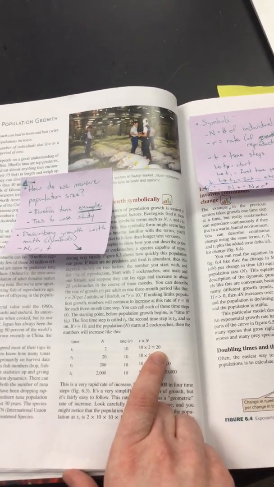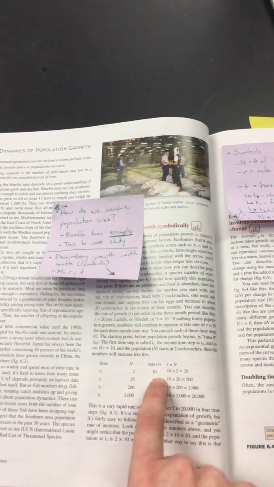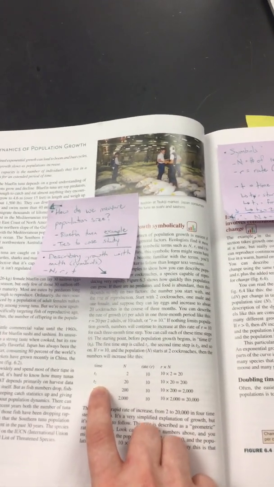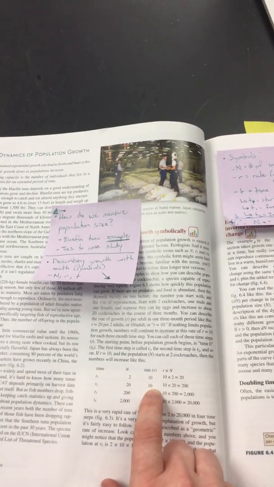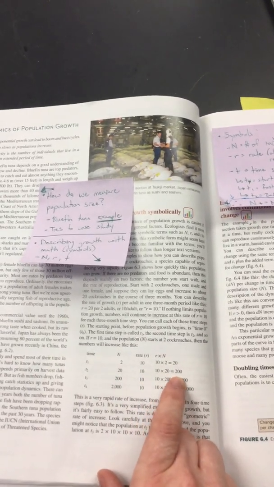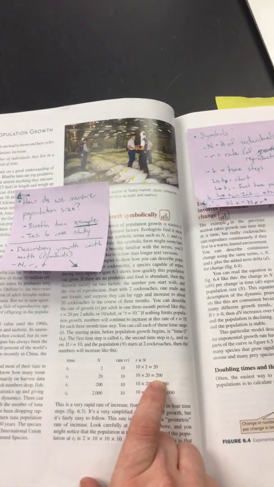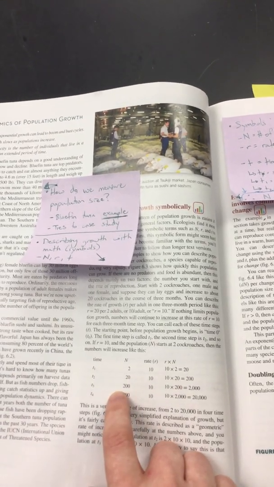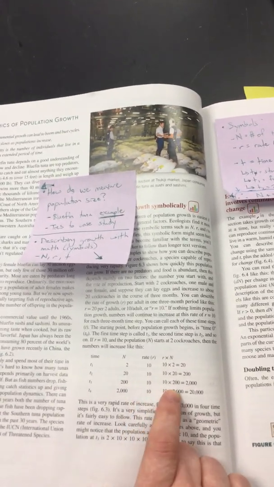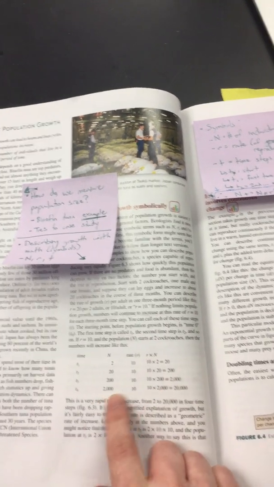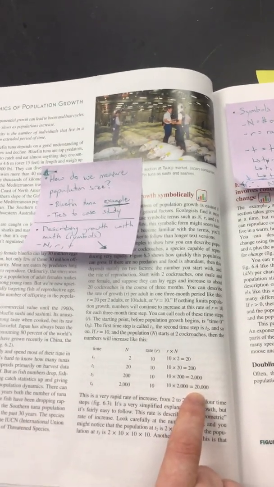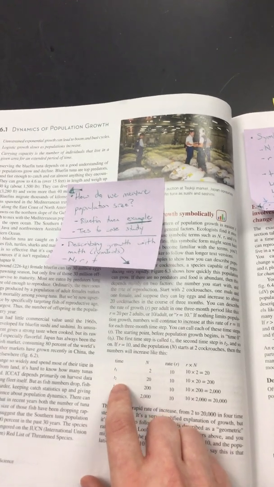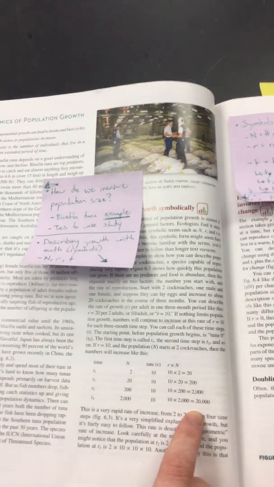Cockroaches can reproduce every 3 months. At least that's what the information we're given if you read this. So the next time they all reproduce, we have the 20 cockroaches because that's how many we got after reproduction. They reproduce at a rate of 10, so 10 times 20 is 200. After another 3 months, now we're at T3, we have the 200 individuals times a rate of 10 still, we get 2,000 individuals. Do that again, you get 20,000. So after 3 months, 3 months, 3 months, 3 months, so a year, we have 20,000 cockroaches. That's a lot of cockroaches.